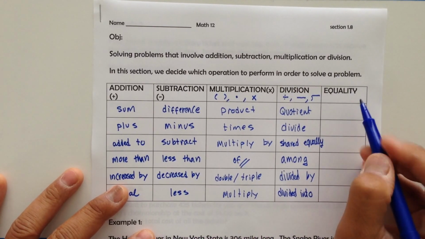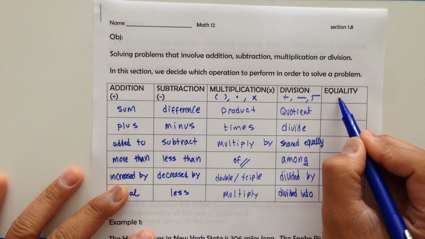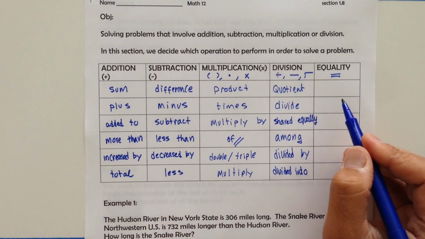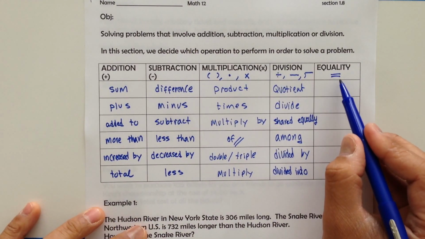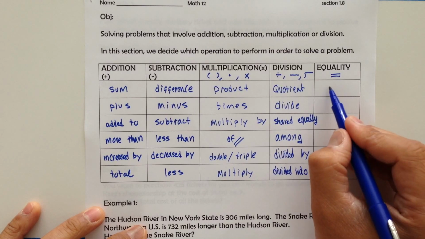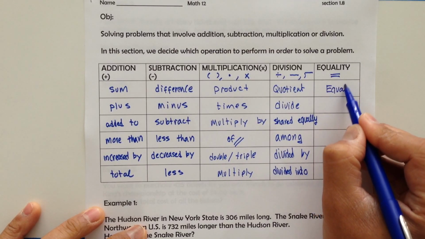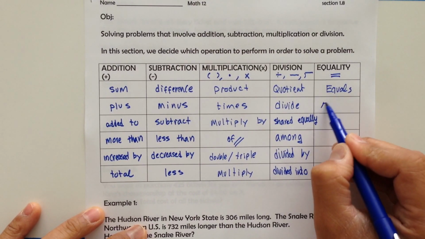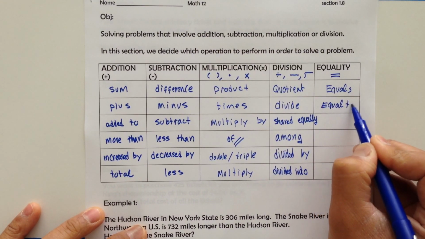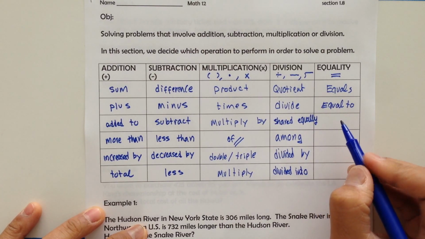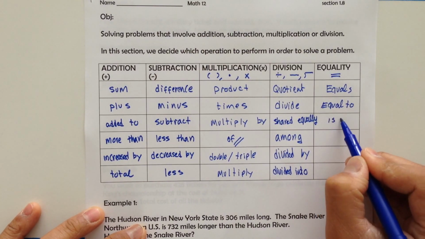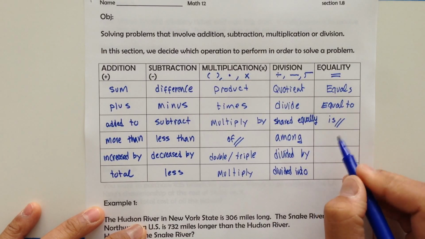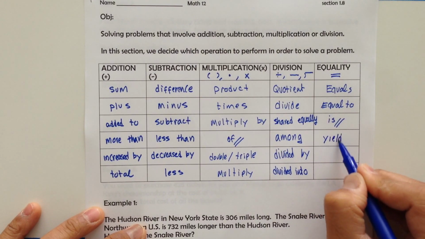All right. Now equality means equal. So the symbol for equality is just that equal sign. What keywords would we look for that would represent this symbol? One of those keywords is the word equal. Sometimes you might see equal to. Sometimes you might see is. The word is also means to equal. So be careful, you're going to see a lot of that. Or if you see the word yields, that also means to equal.